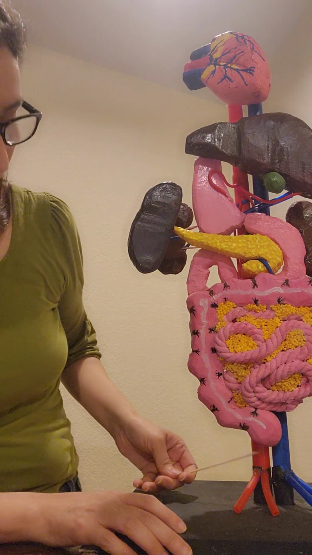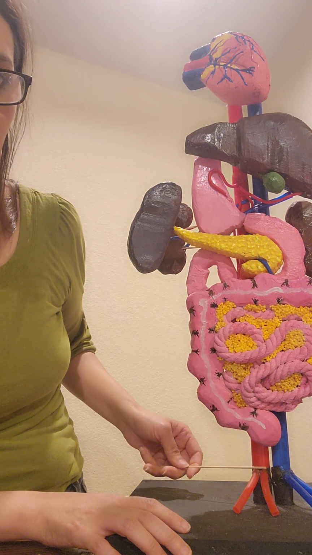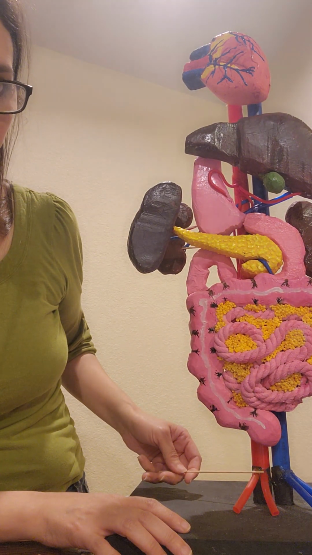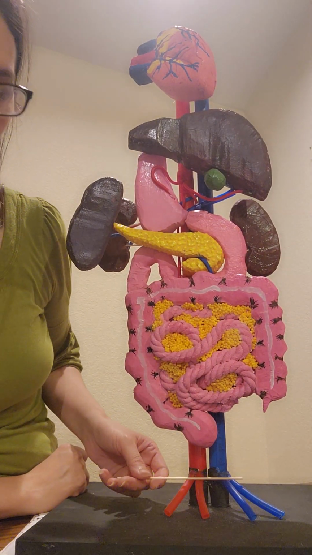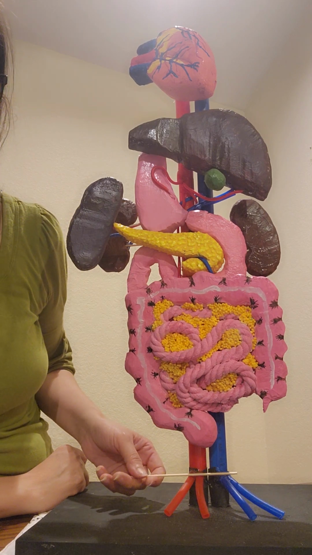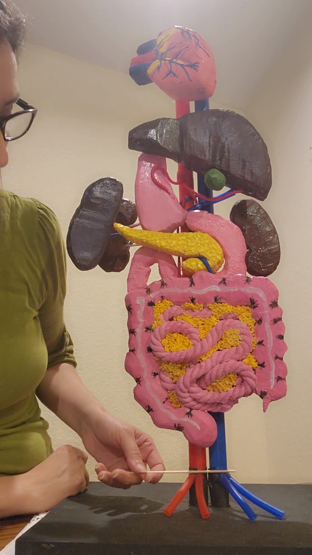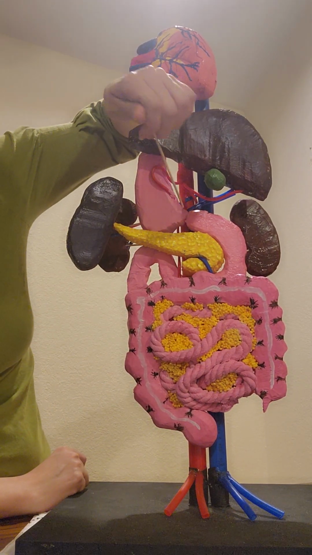Right here, down here, we can see how the aorta bifurcates into the left and right iliac artery. And then if we go over to the IVC, we see how it originates in the union of the left and right iliac veins. So that's where it originates.